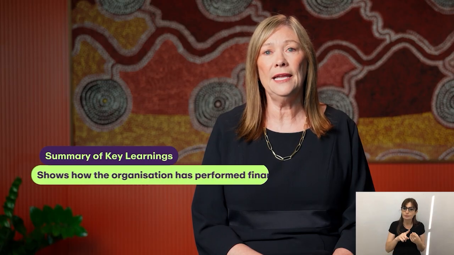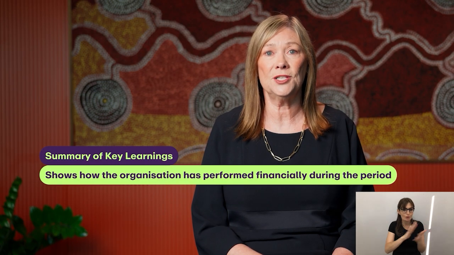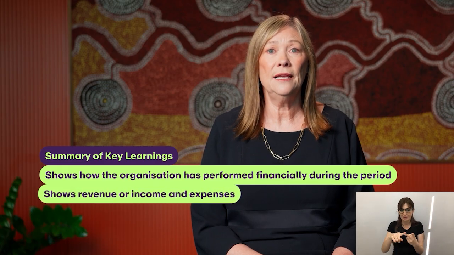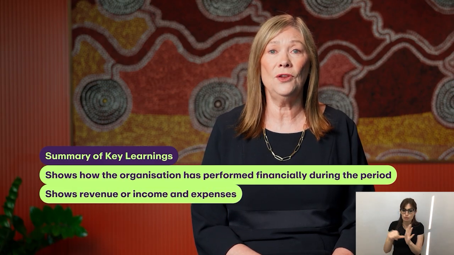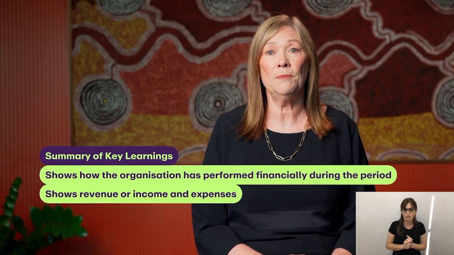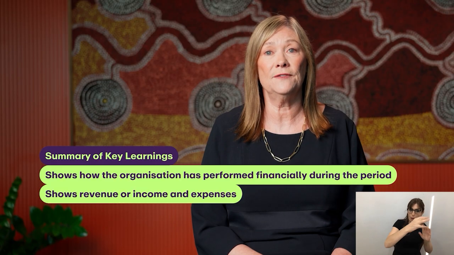To summarise the key learnings from this part of the series. First, an income statement shows how the organisation has performed financially during the period. Second, the income statement shows revenue or income earned and expenses incurred during the period, and whether the organisation has made a surplus or a deficit.